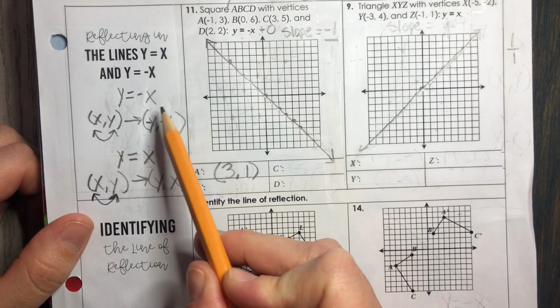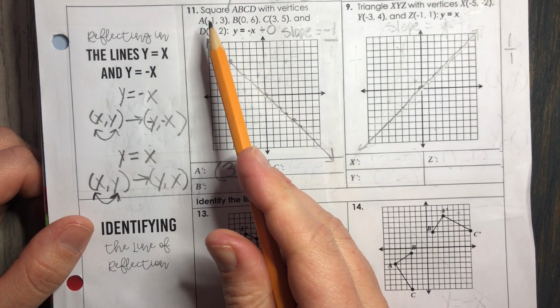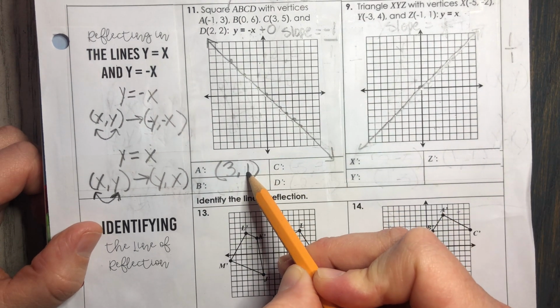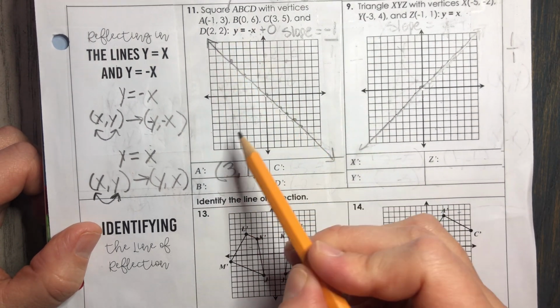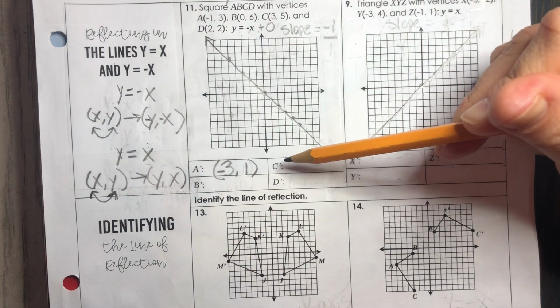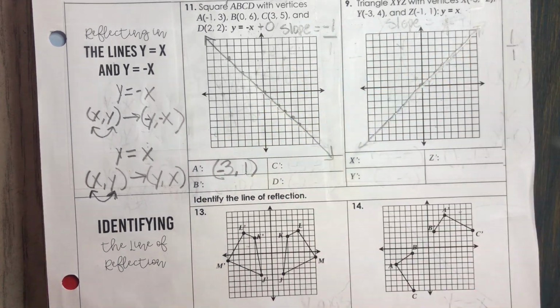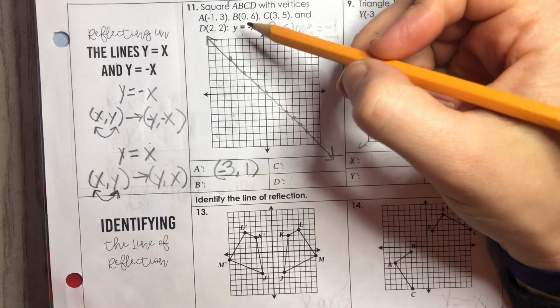But the other thing you have to change is the sign on both of them. So -1 is going to become +1. +3 is going to become -3. Okay, so these again, with that little prime symbol after the letter, are your points after you reflect across the line. It's just a shortcut.